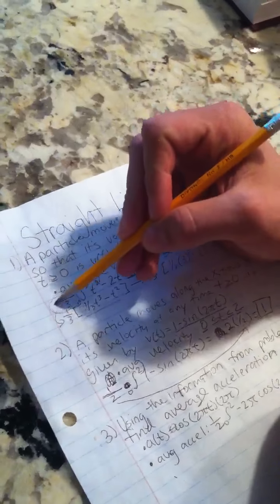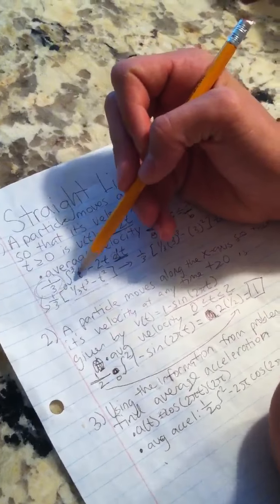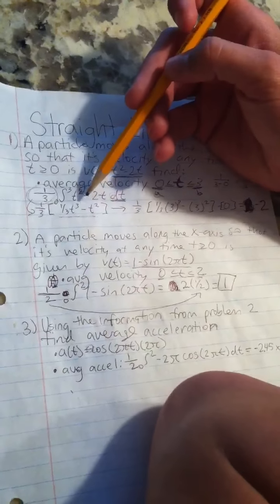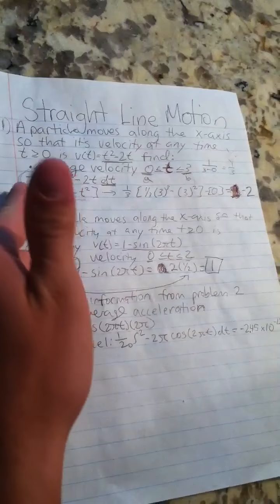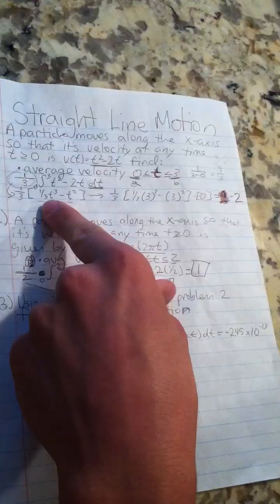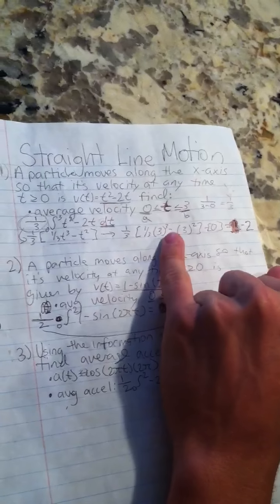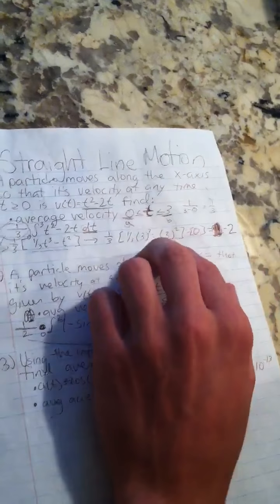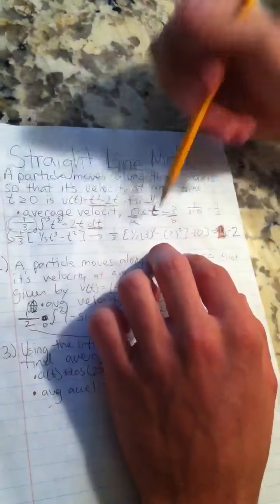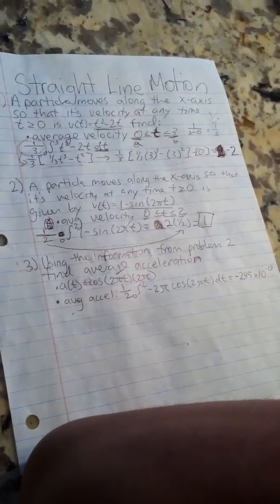Then you bring down your 1/3, and you solve for the antiderivative of the integral, and you get 1/3 t cubed minus t squared, because that's the antiderivative of this. Or you could plug it in your calculator, which I'll do in the next question. With that you plug in the 3, and then you plug in the 0, and plugging in the 3 you end up getting whatever that equals, and then you get 0, so 1/3 times this comes out to be -2, and that's that problem.